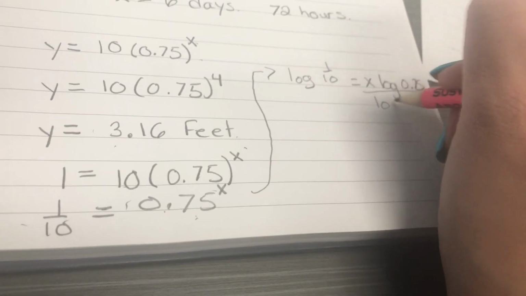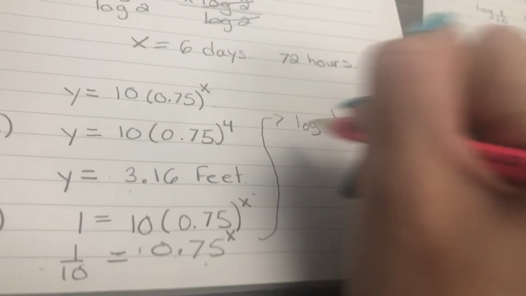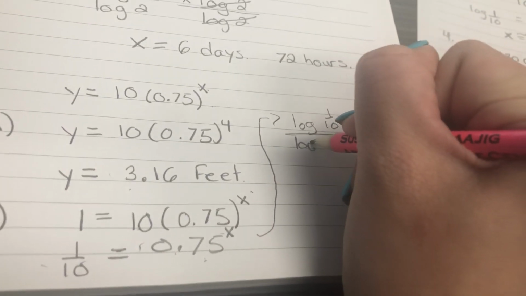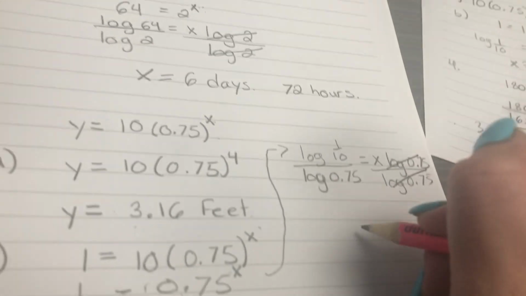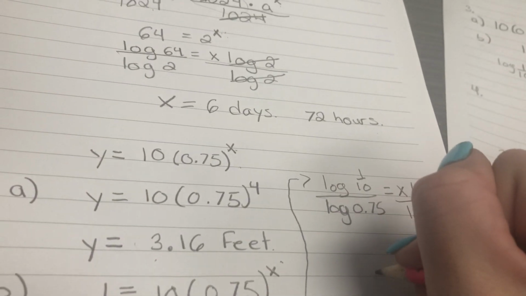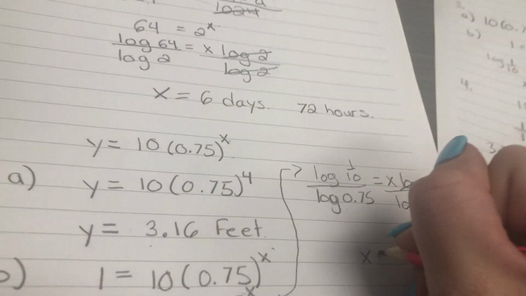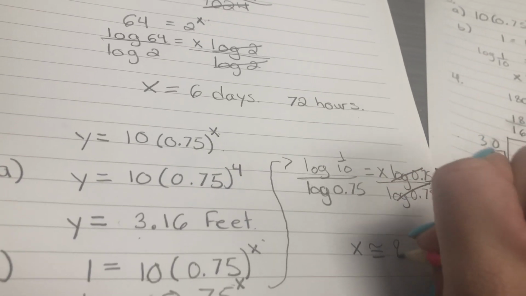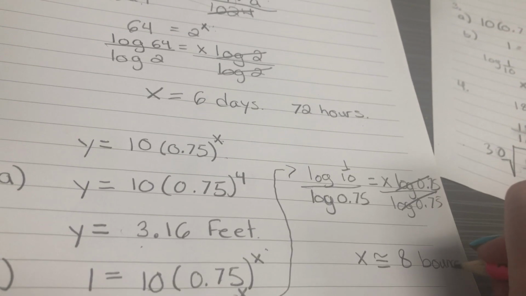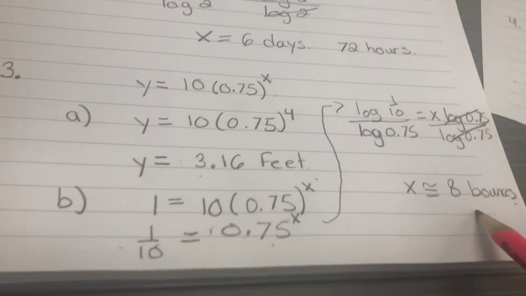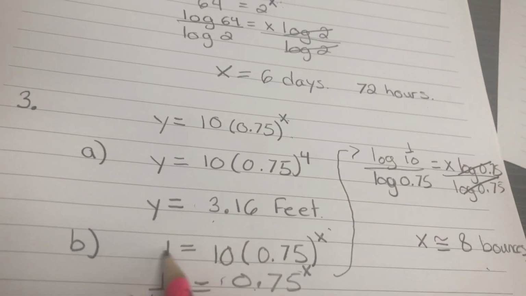Divide both sides by log 0.75. These cancel out. And I end up with approximately 8 bounces. Okay, so it takes 8 bounces for the ball to go up 1 foot.